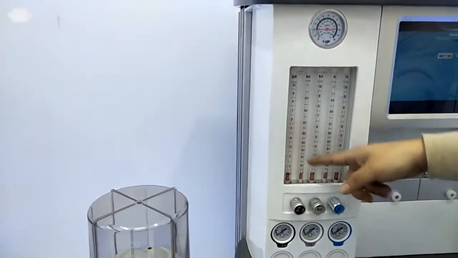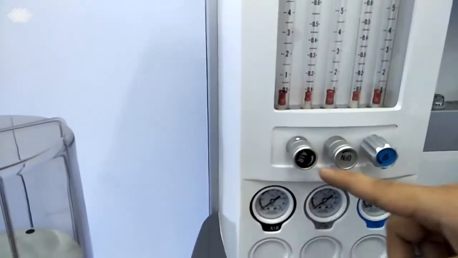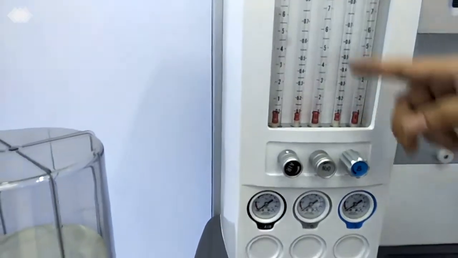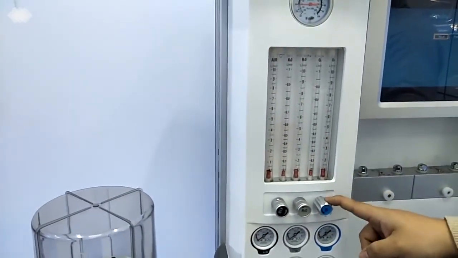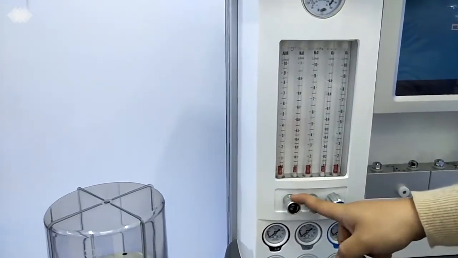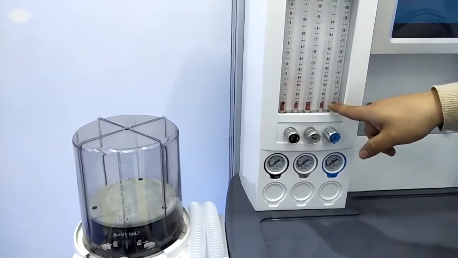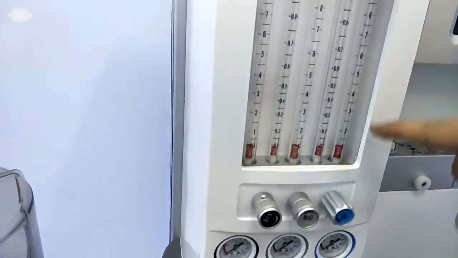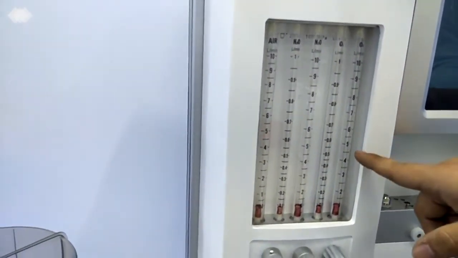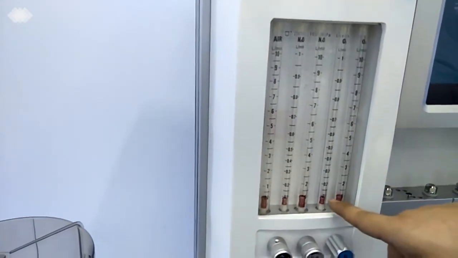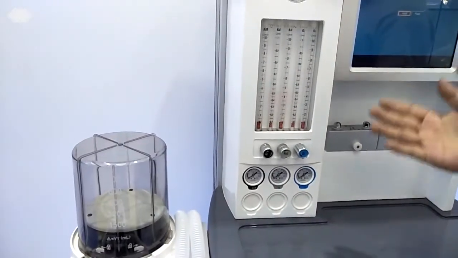And then here is the flow meter part. As we can see, this machine has 3 gas sources: the air, nitric oxide, and oxygen. So here, the mechanical flow meters, we have 5 items in total: 2 for oxygen, 2 for nitric oxide, and 1 for the air. For all of them, you can see one line is from 0.1 to 1, and the other line is from 1 to 10. That means if we set the parameter like 5.1, here will be 5, and here will be 0.1. It's to ensure the accuracy of the flow parameter you want.